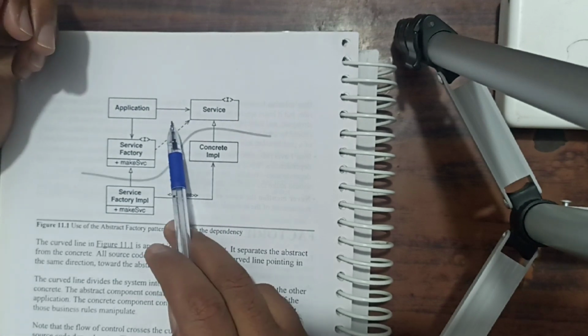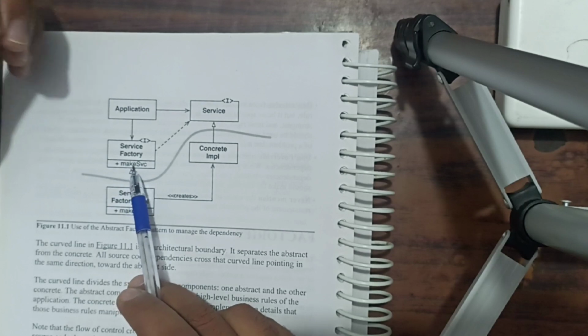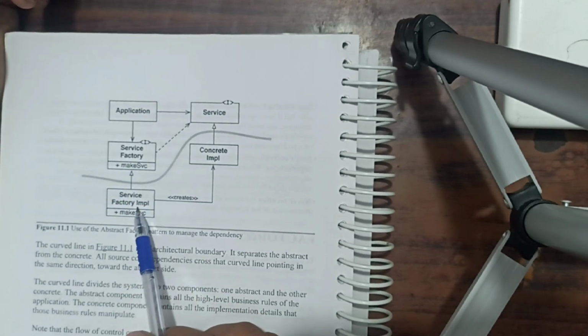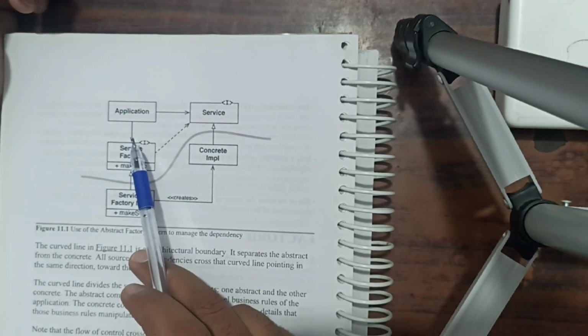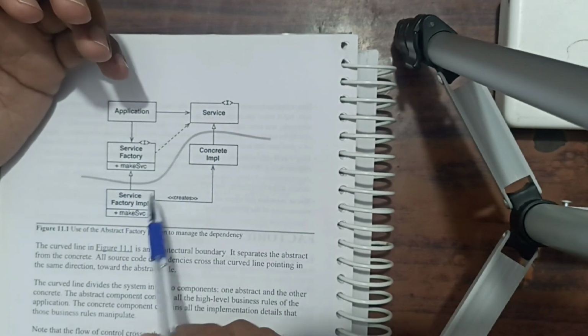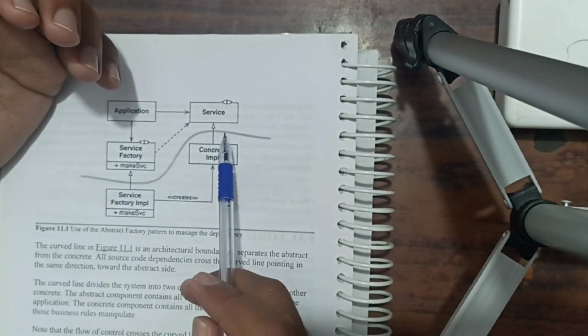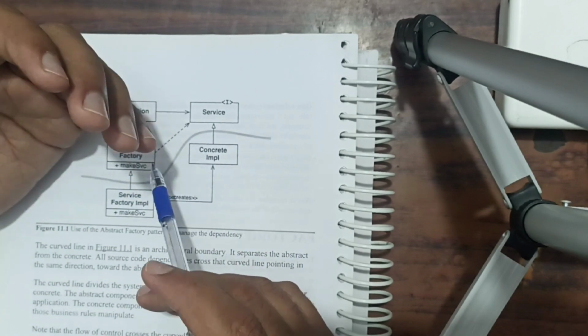And to create the concrete implementation object, it also calls the service factory and its make service method. What it will do in the service factory implementation is create the concrete implementation object, right? And then it will pass it to the application, so that the application uses that object. And this is the line: these two are the concrete classes and these two are the abstraction. So this is the boundary that separates the concrete implementation of a code base from the abstract implementation of the code base. That is the goal.